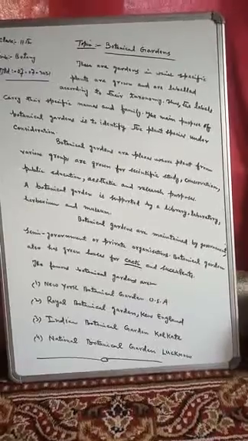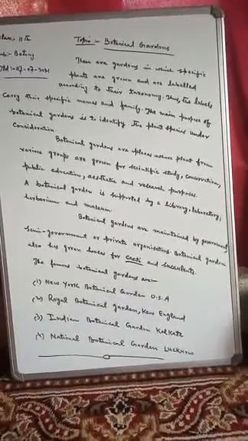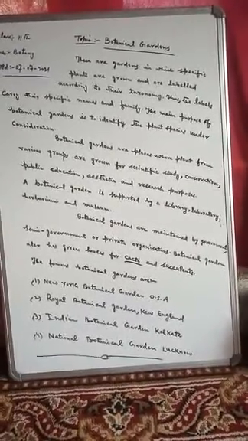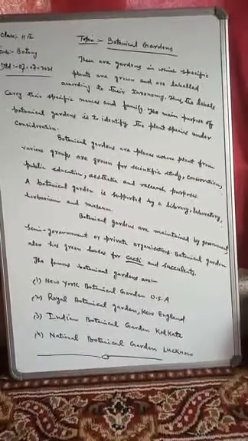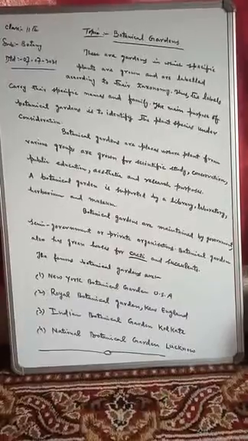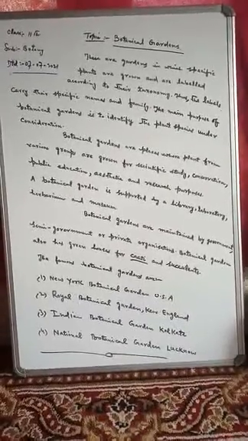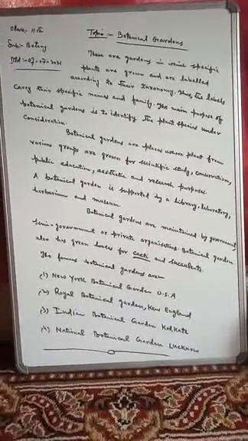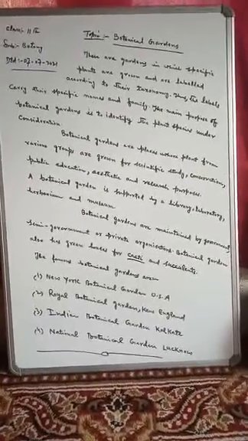And the labels carry the specific names and family of those plants. The main purpose of these botanical gardens is to identify the different types of plant species under consideration.